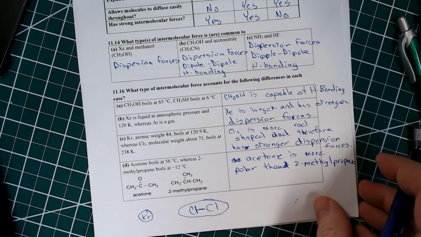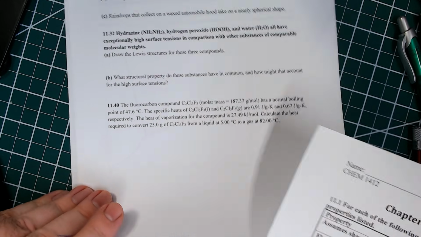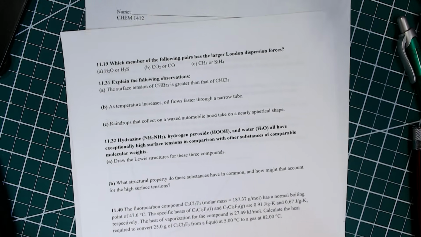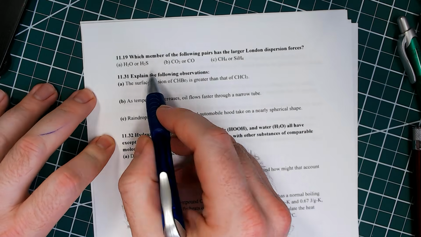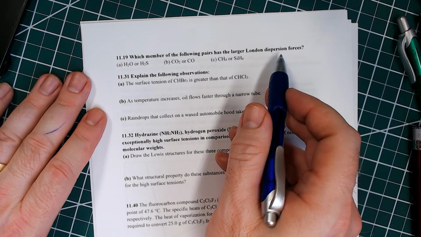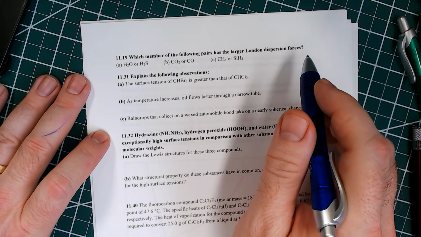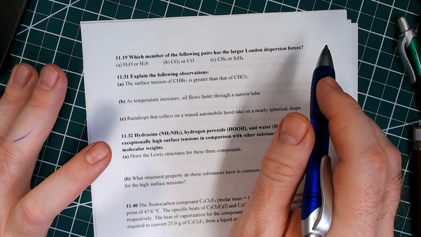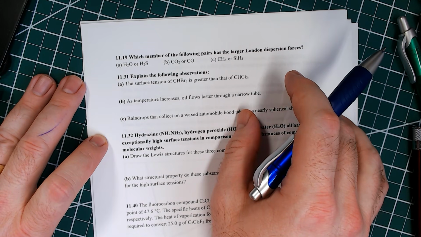All right. And then let's look at number 19. So here on number 19, which member of the following pairs has the larger London dispersion forces? Here we are looking exclusively at which one has stronger dispersion forces, not necessarily at which one has stronger intermolecular forces.